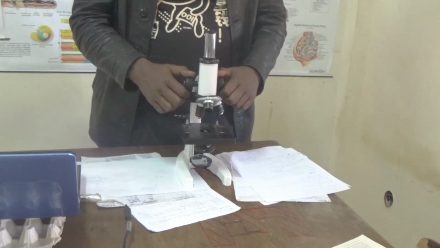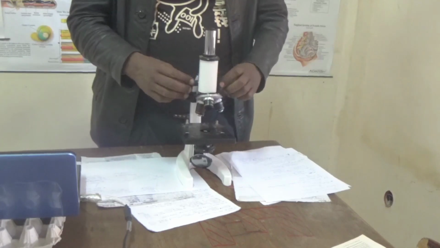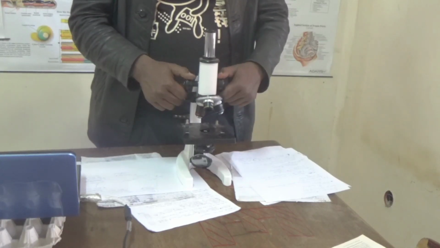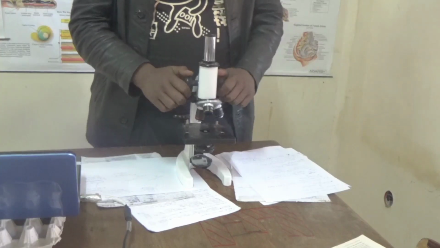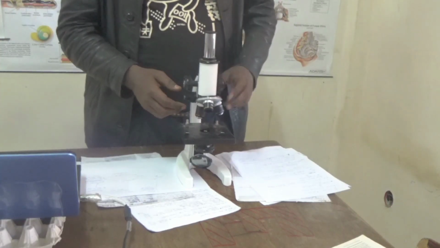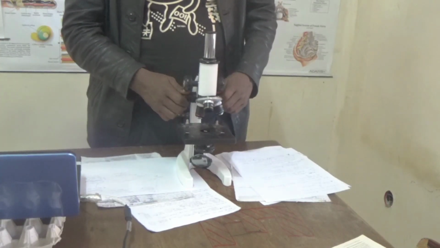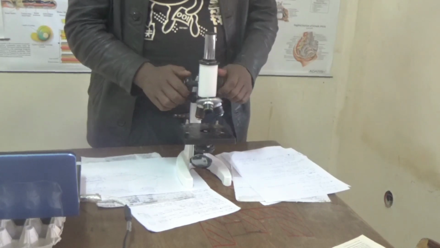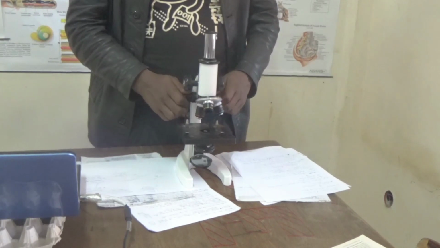And this one is a coarse adjustment knob. It moves the whole body tube up and down, and it helps us to find the image. This one is the fine adjustment knob.